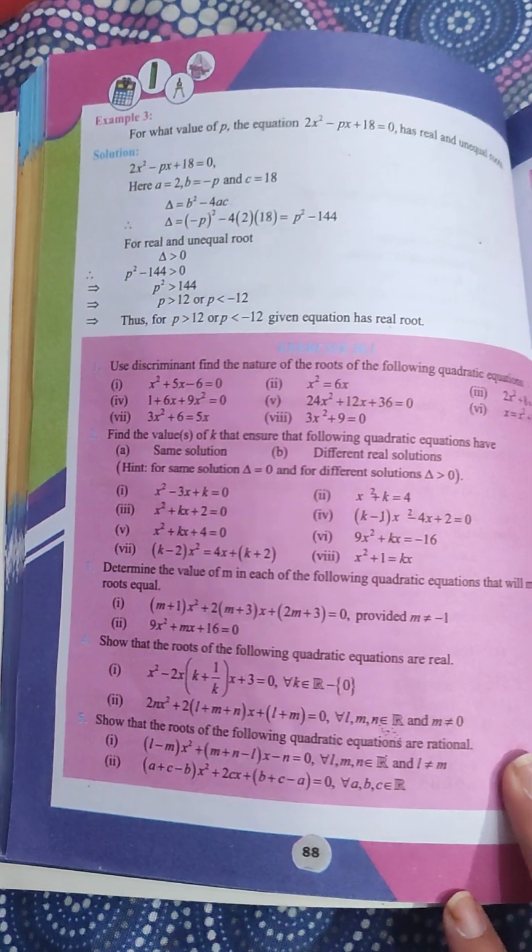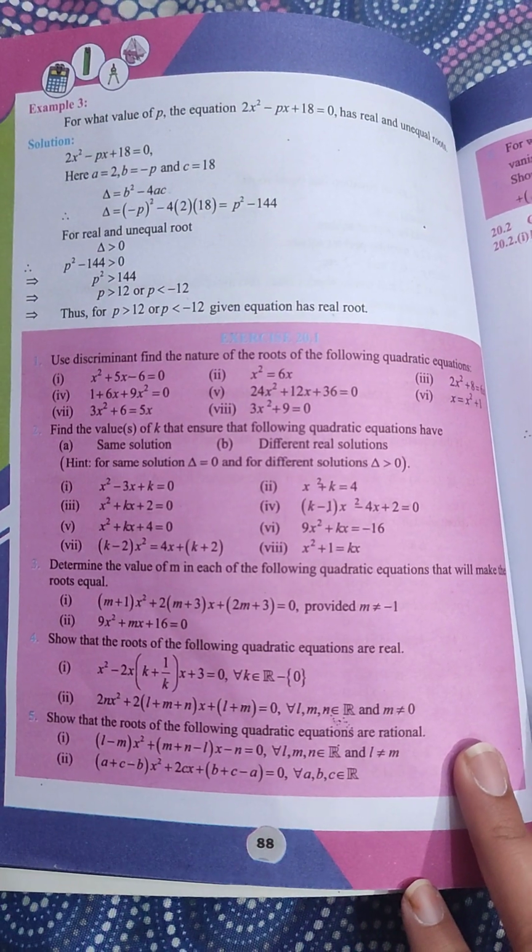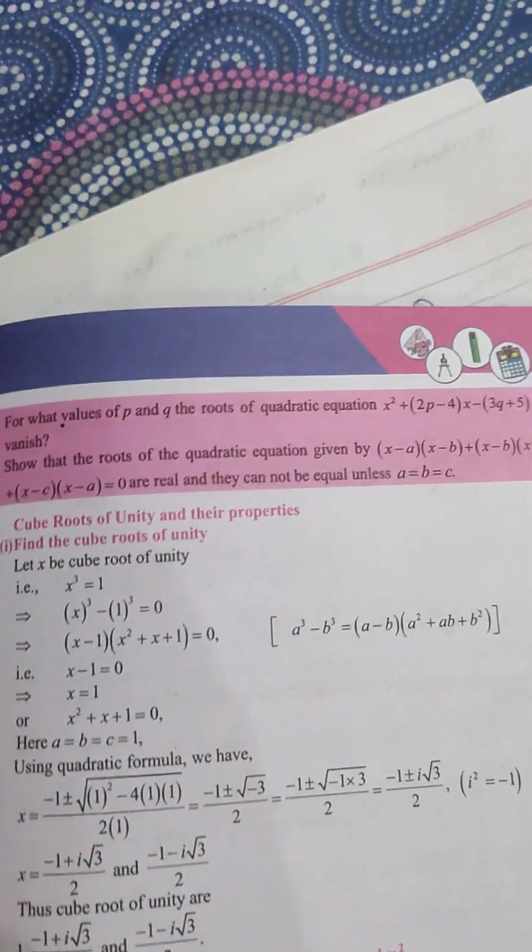Both parts of question number 5 are done now. If you want to learn questions 1, 2, 3 and 4, please visit my previous videos. Now let's move on to questions number 6 and 7.